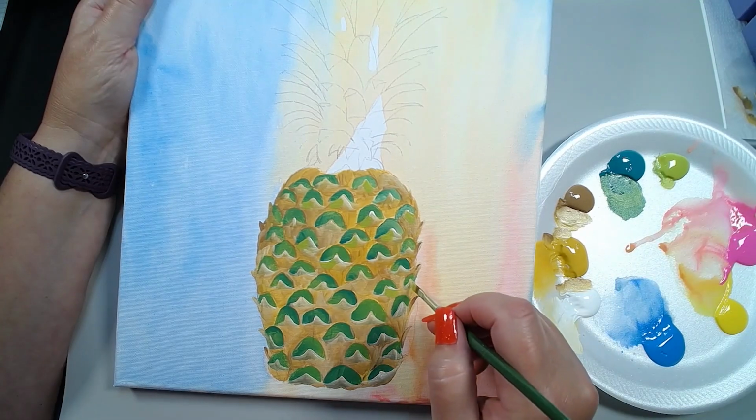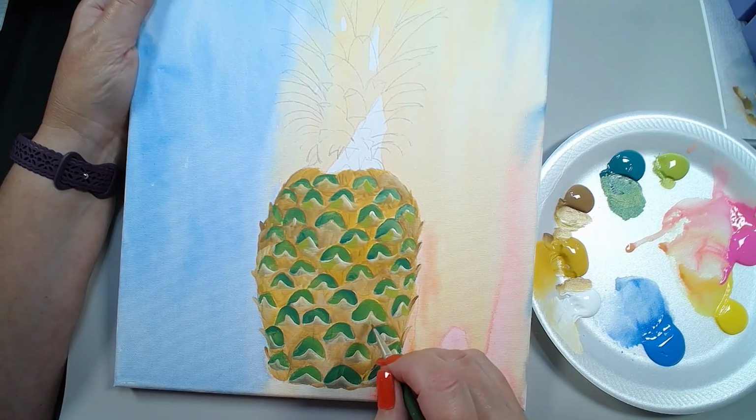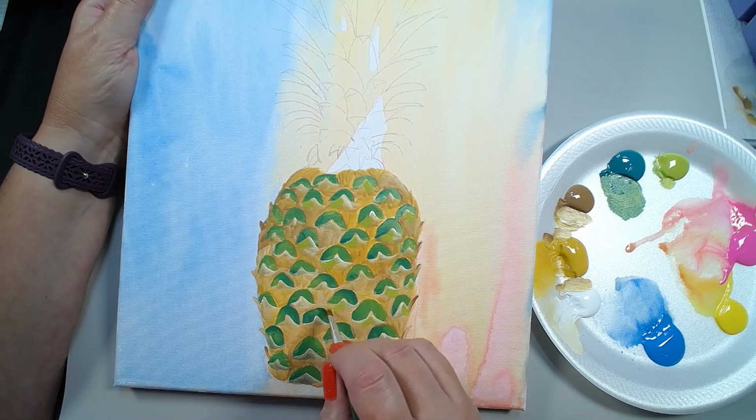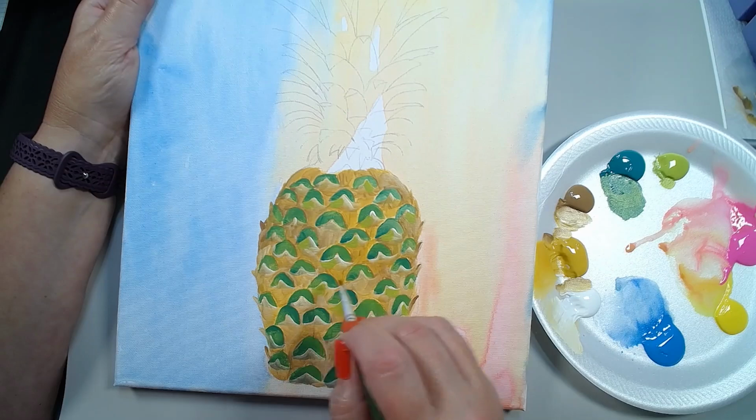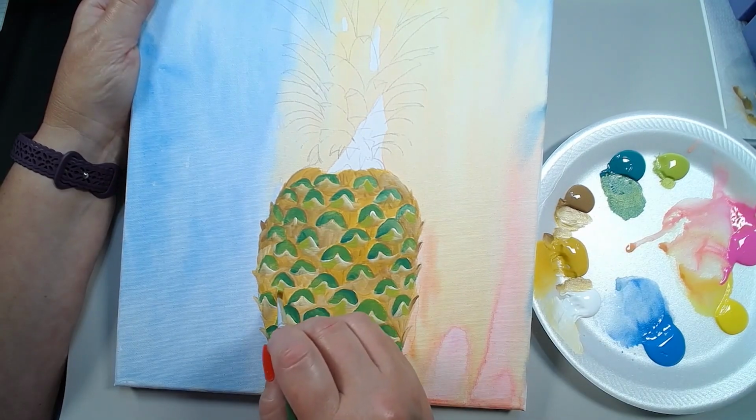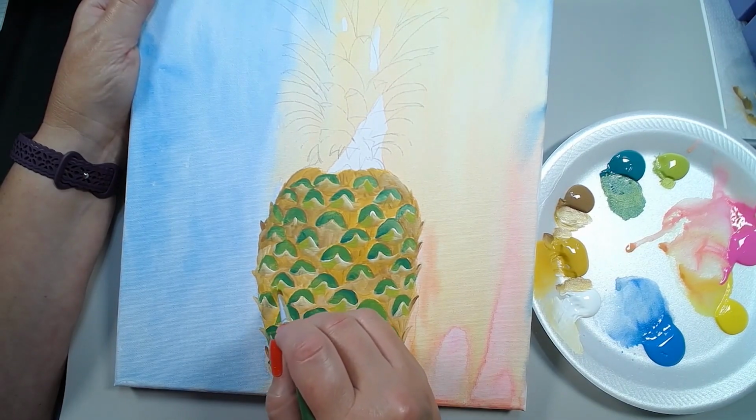Just grabbing citrus. This is still the 6 flat. Just adding a little bit of pretty color in with this kind of yellow and brown skin here.